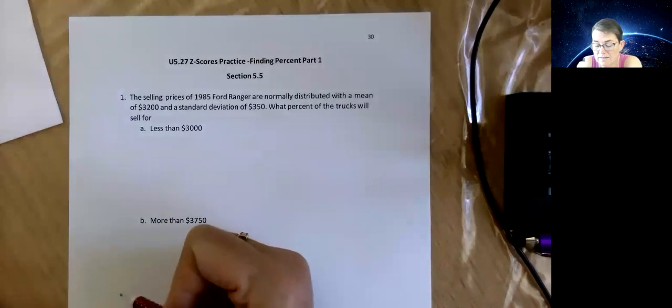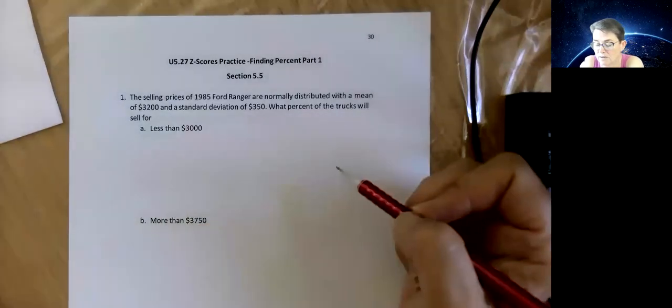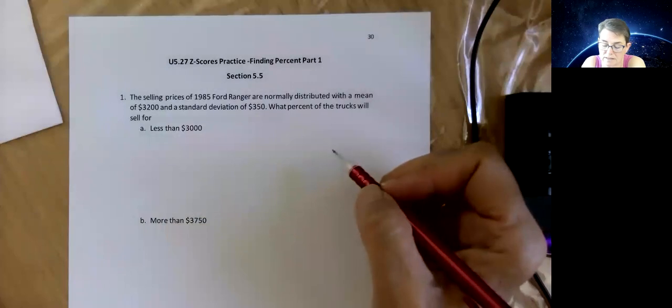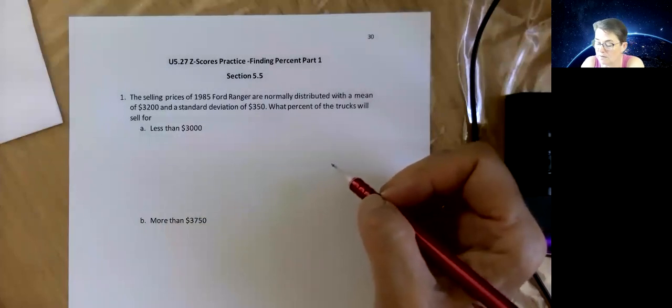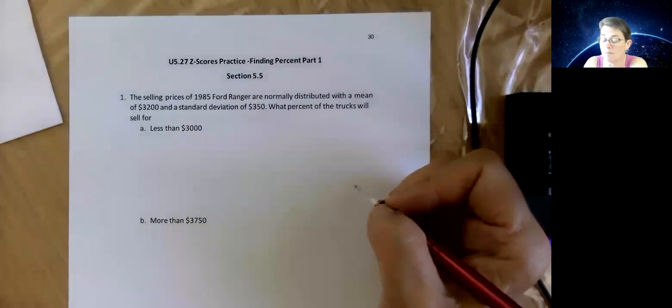The selling price of a 1985 Ford Ranger is normally distributed with a mean of $3,200 and a standard deviation of 350. Okay, I'm not reading anymore.